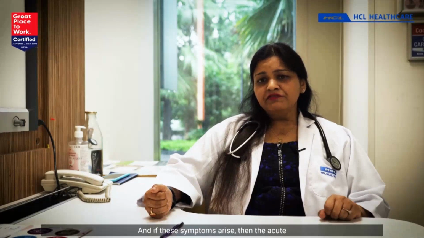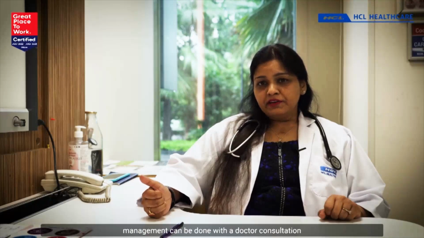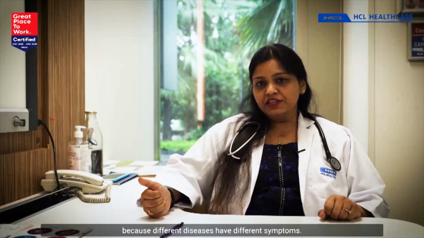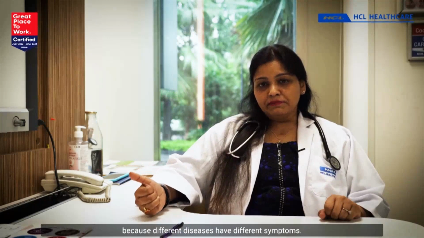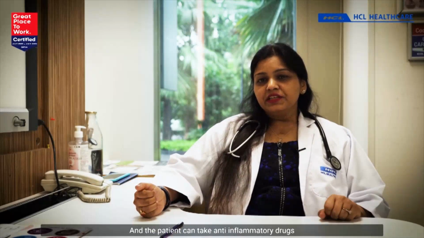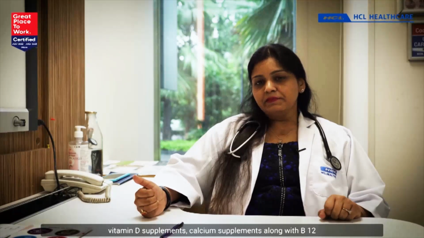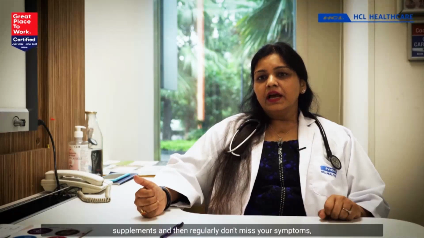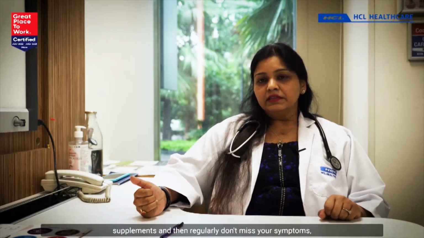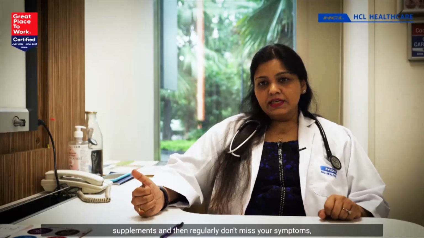If these symptoms arise, then acute management can be done with a doctor consultation, because different diseases have different symptoms, and accordingly we have to go for further investigations if needed. The patient can take anti-inflammatory drugs or over-the-counter painkillers for the acute conditions. The important thing is to take vitamin D supplements, calcium supplements, along with B12 supplements. And regularly, don't miss your symptoms.